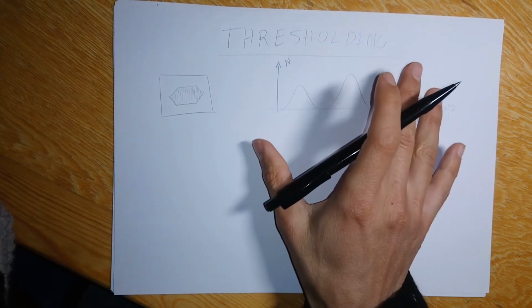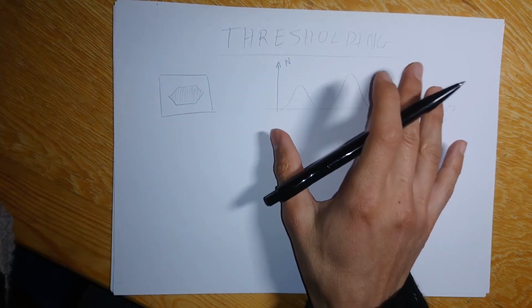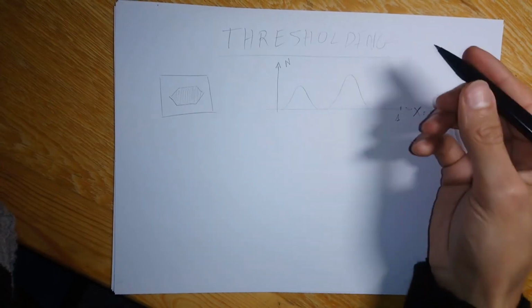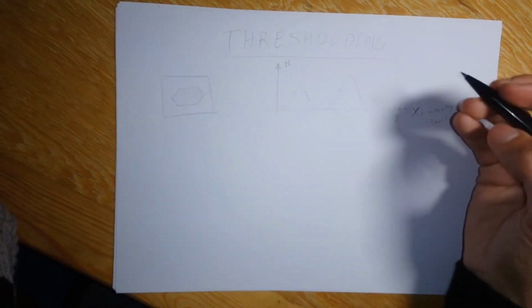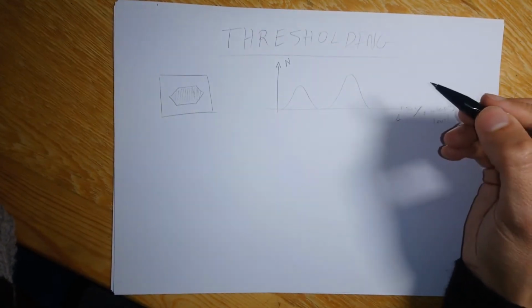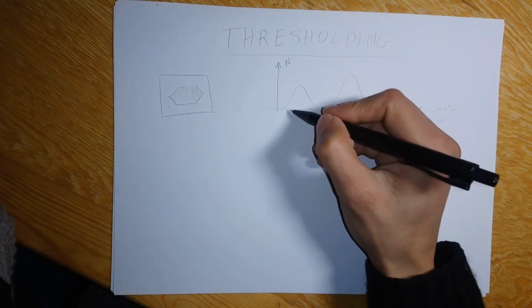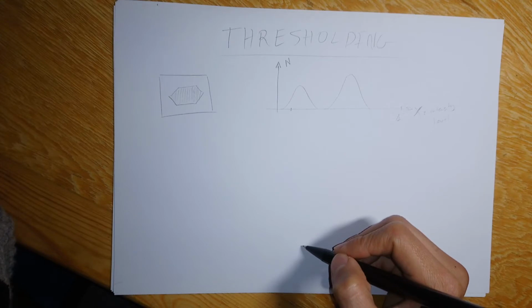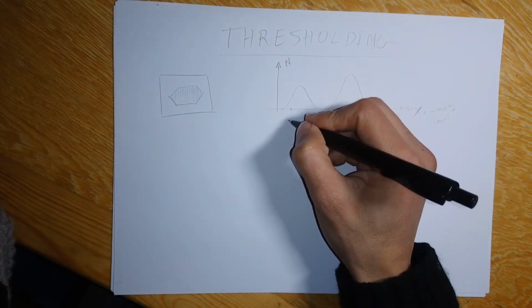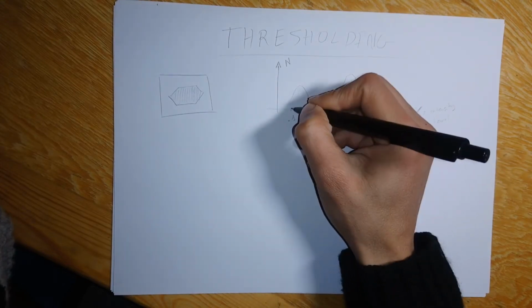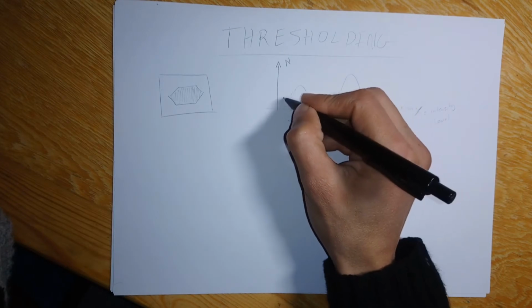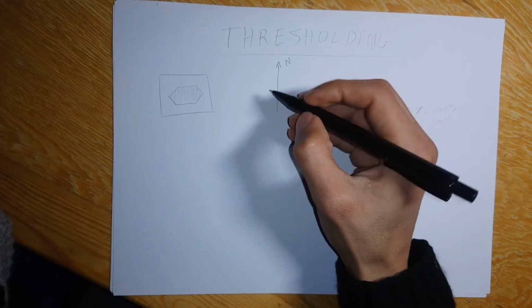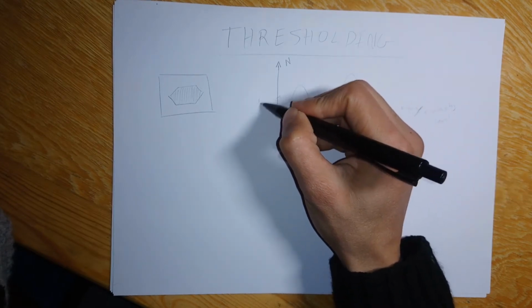And just as a quick reminder of what a histogram is, it gives you a distribution of pixels. For example, let's say that for the pixel that has this intensity level, which is, for example, 0.1, I get N equal to 600.